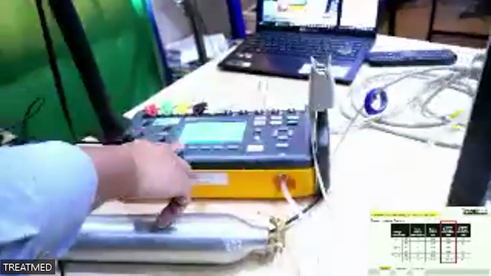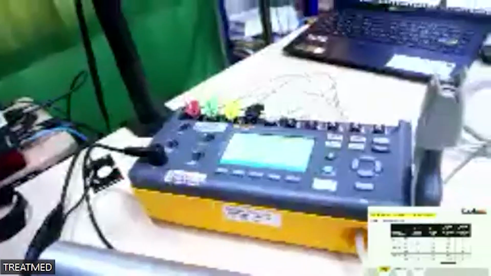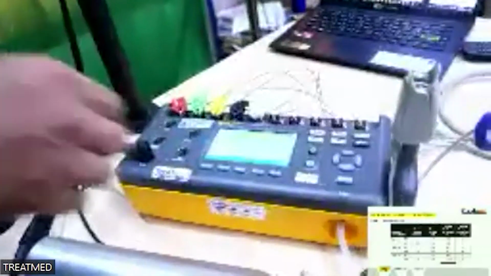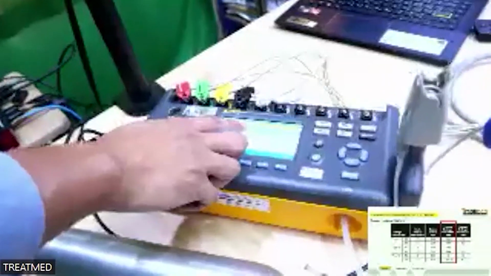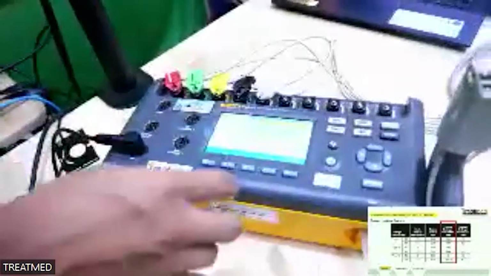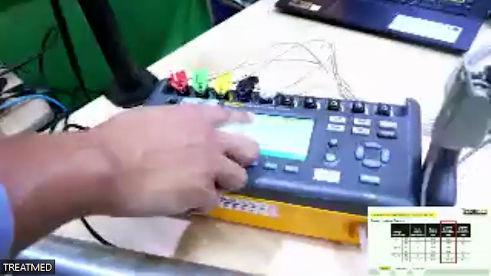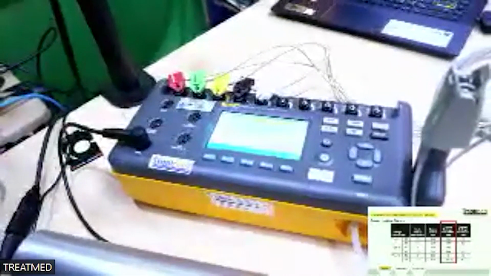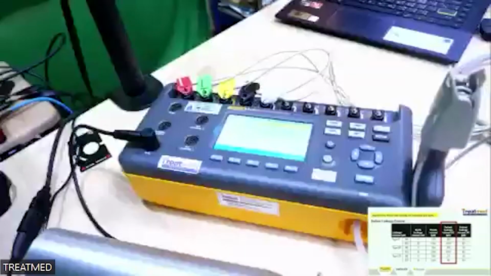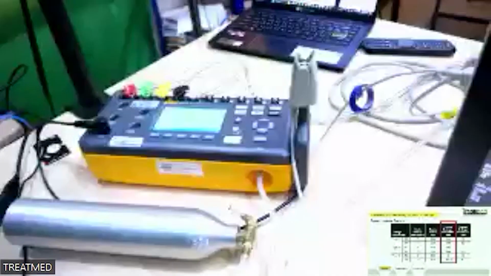Okay, next for the static pressure. For the static pressure, we test the leak test, pressure relief test, and pressure source. For the leak test, we check the leak rate in the patient monitor.